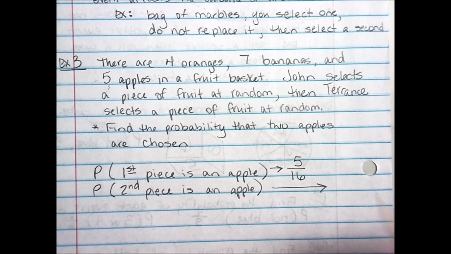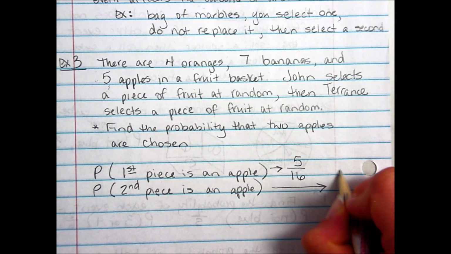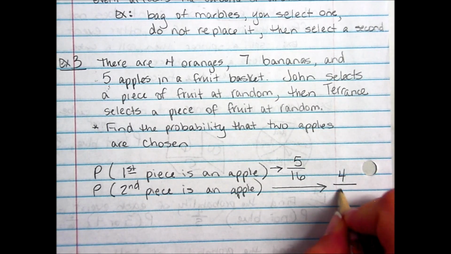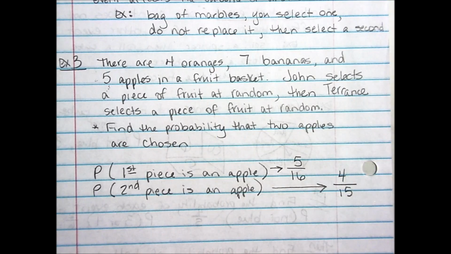We're at 16. Thank you, Lily. All right, and now, how many total outcomes were there for Terrence, though? Don't forget, John took an apple away. So there's 15 pieces of fruit that Terrence had to choose from. So notice how our number of outcomes changed. The number of favorable outcomes and the total outcomes both changed.